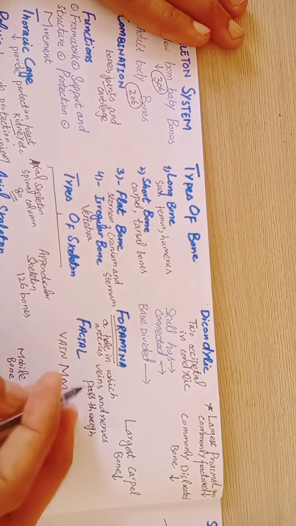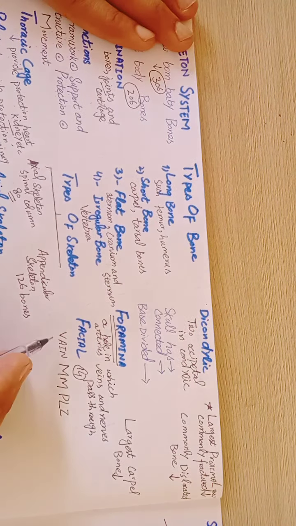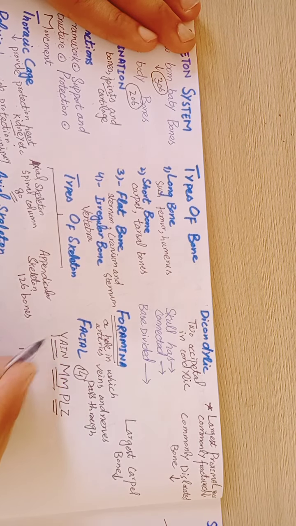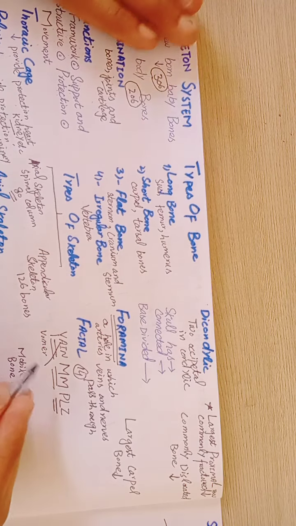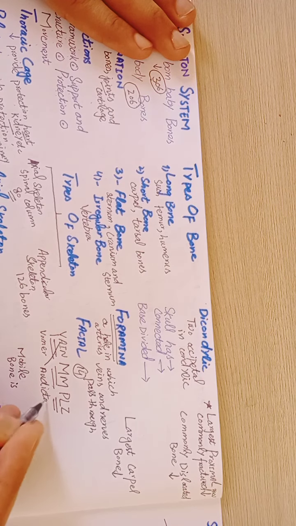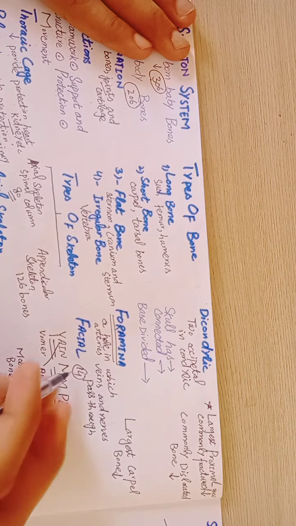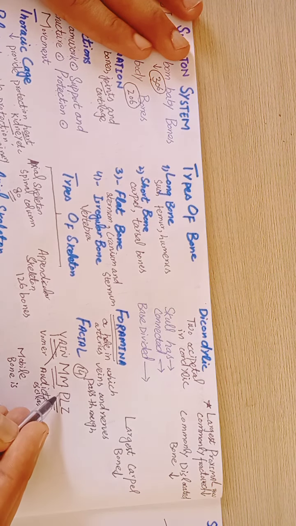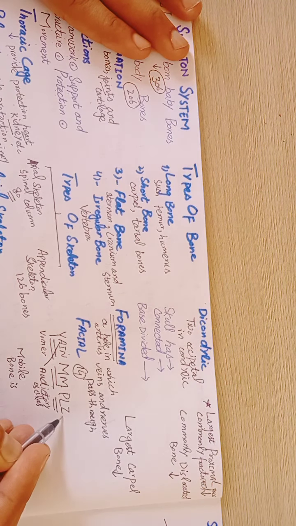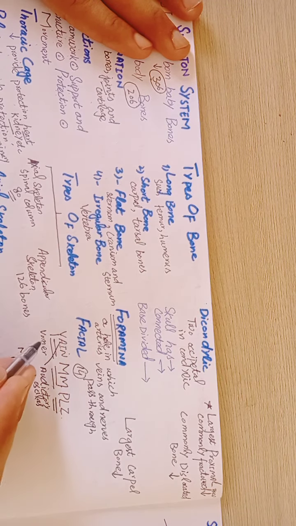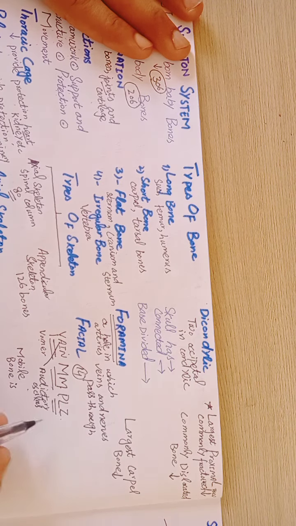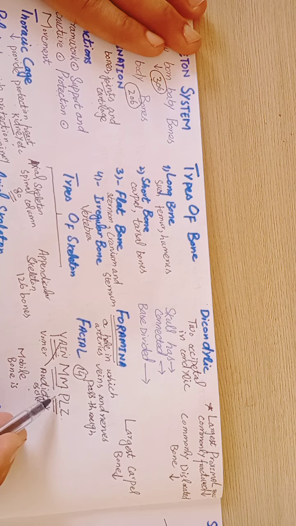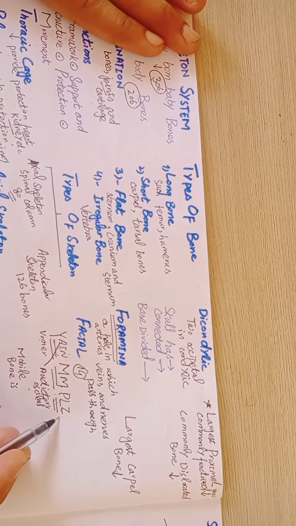Facial bones consist of 14 bones. We remember facial bones by this mnemonic: VAN MMPLZ. V for vomer, A for auditory ossicles, I for inferior concha, N for nasal, M for mandible, M for maxilla, P for palatine, L for lacrimal, and Z for zygomatic. The zygomatic bone is also called the cheek bone.